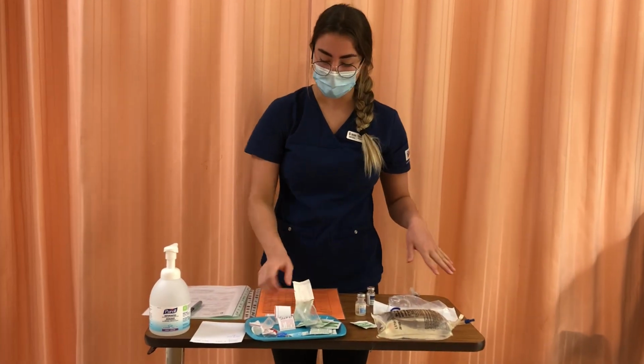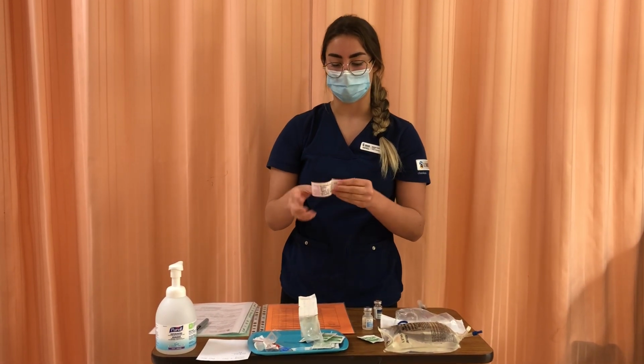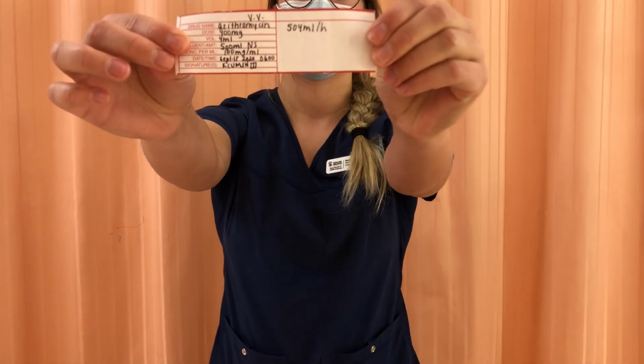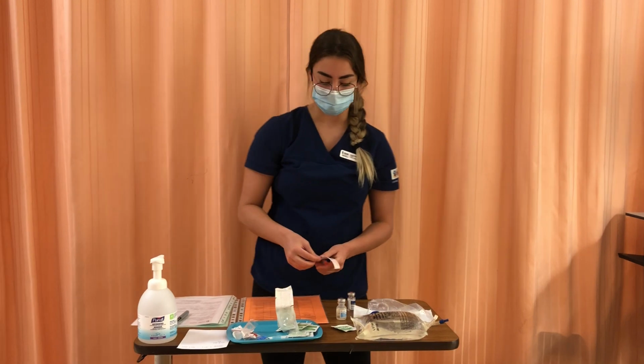Okay, so once I've done that, I can write my med label. I've written all the information on here. So I can attach it to my syringe, and then I'm ready to do my second check.